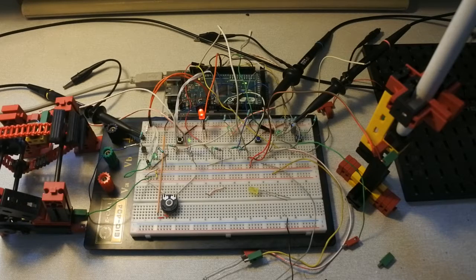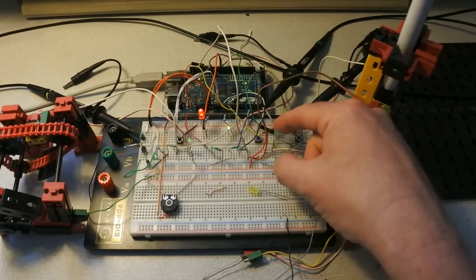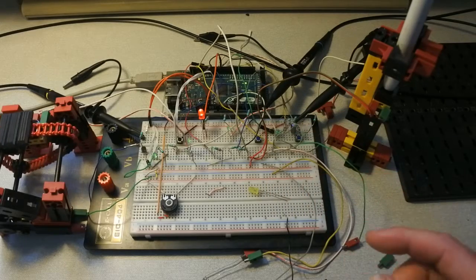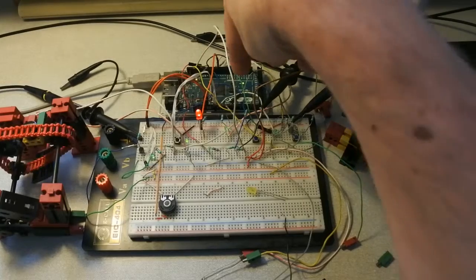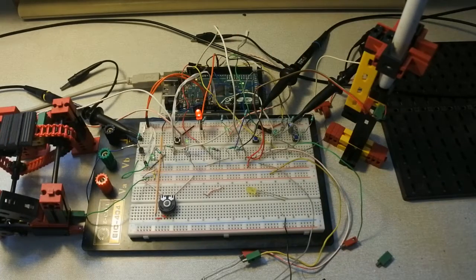The last episode ended with some question, because this LED is supposed to get powered via this wire, the green wire, and that kind of works.